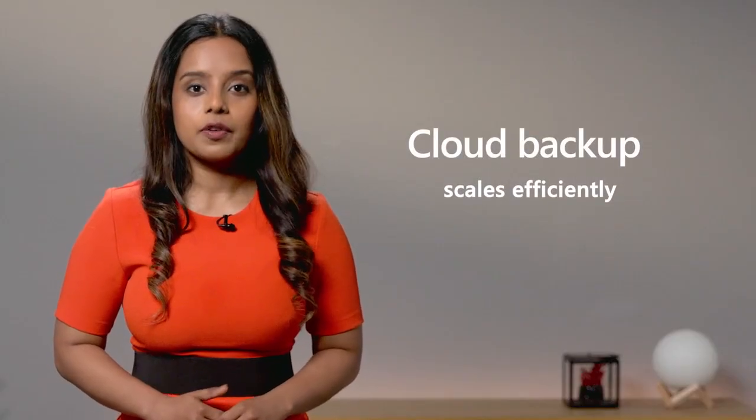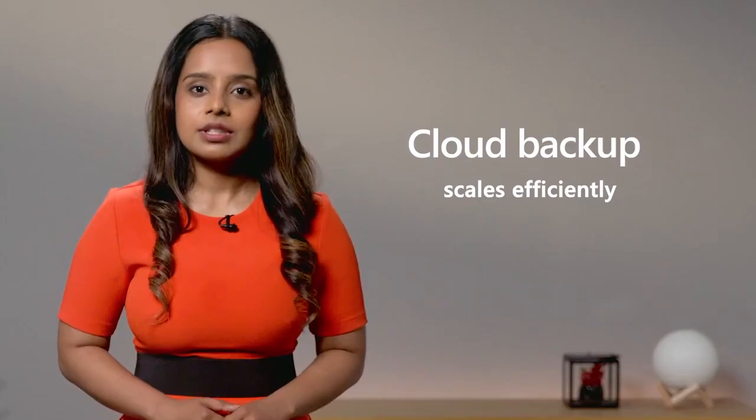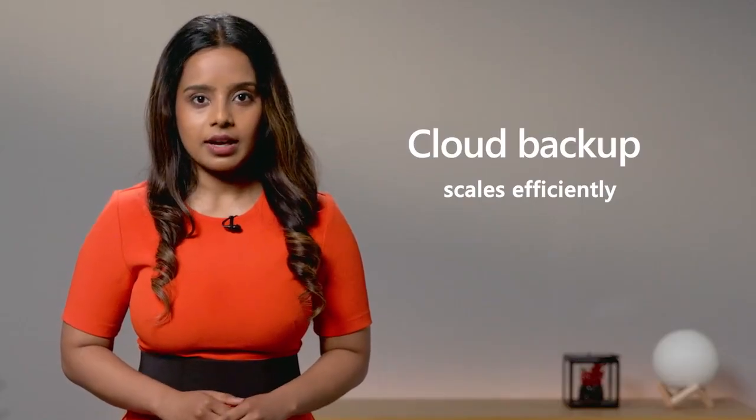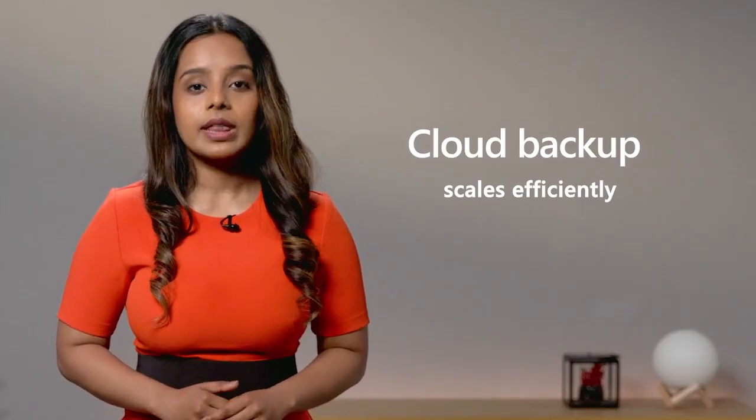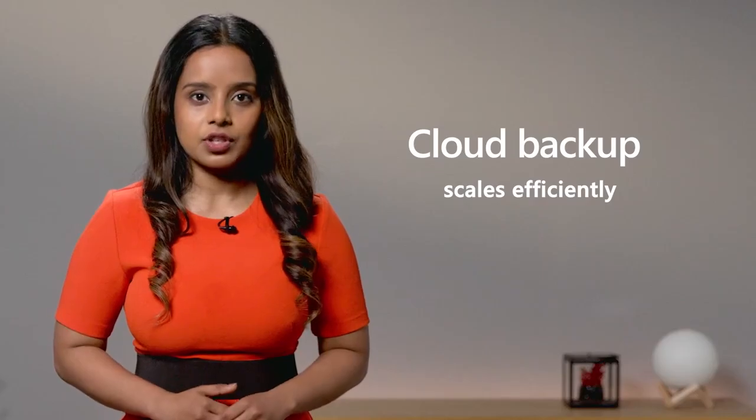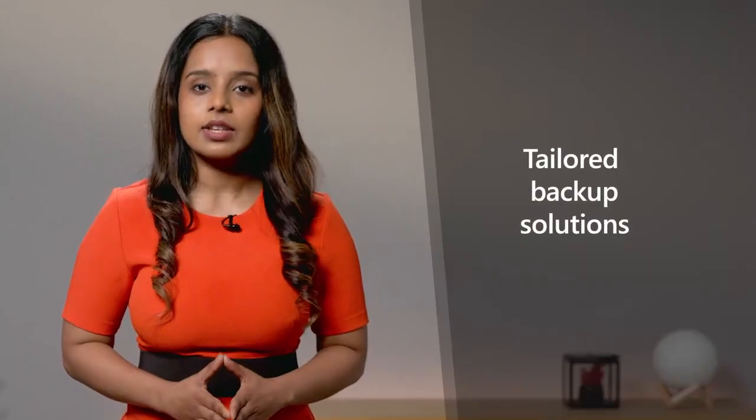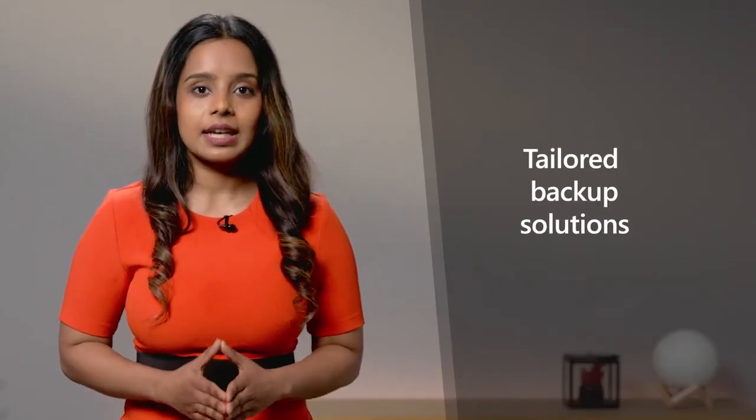Let's start with the advantages of cloud backup. First, cloud-based backup services offer great scalability. Users can adjust their storage needs on the fly, responding to data growth without physically adding hardware or infrastructure. This dynamic scalability ensures that businesses of any size can tailor their backup solutions to fit their exact requirements, all while minimizing initial outlays for hardware.